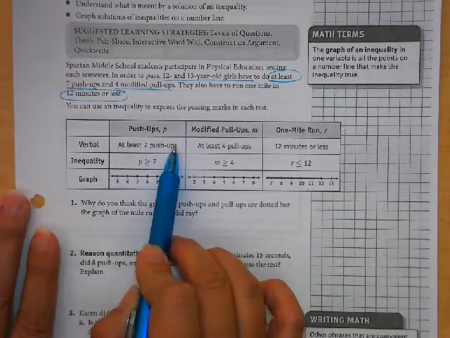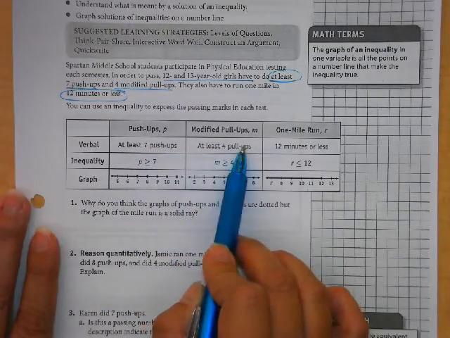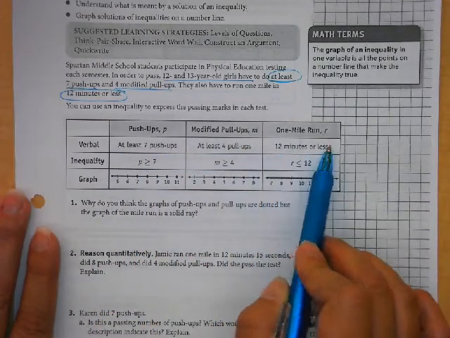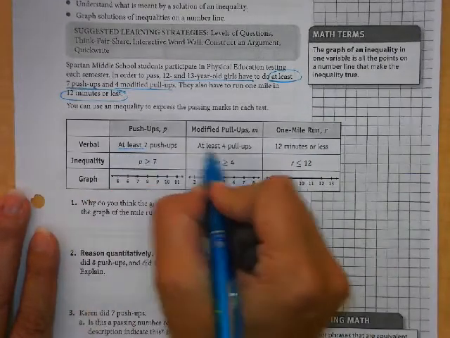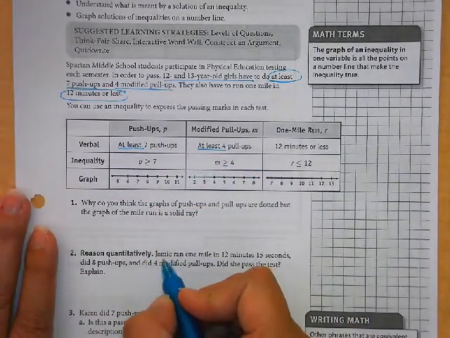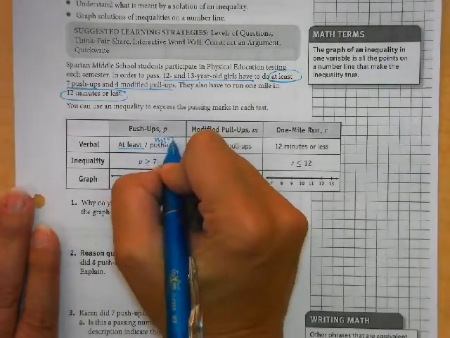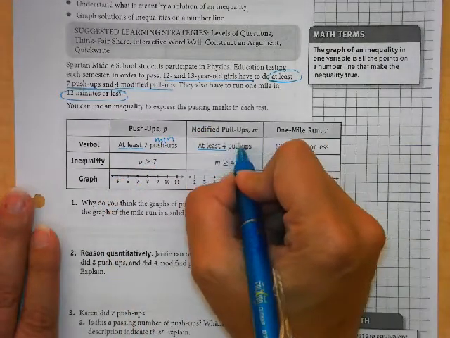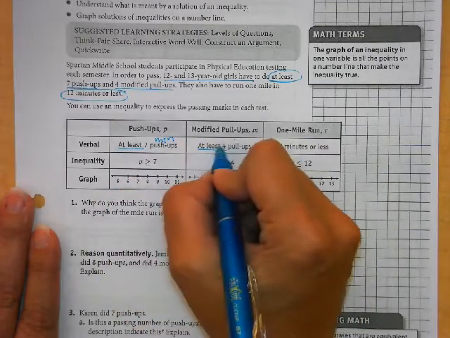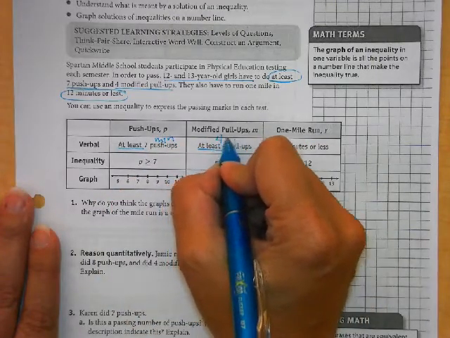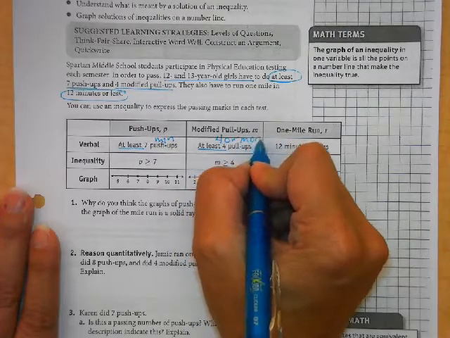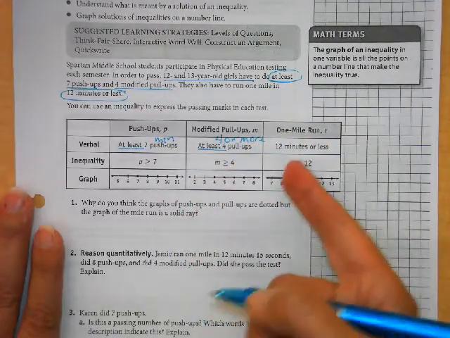Verbal: at least 7 push-ups, at least 4 pull-ups, in 12 minutes or less. We've talked in the past, in 6th and 7th grade, about this word "at least," meaning a minimum of 7 push-ups. Essentially this is 4 or more, 7 or more. 12 or less, that's a given.